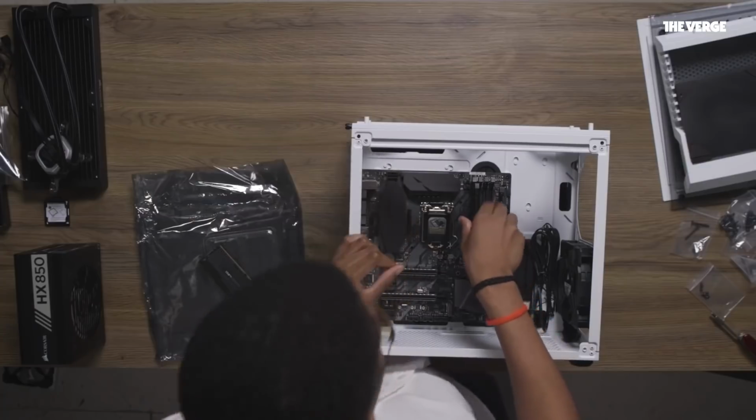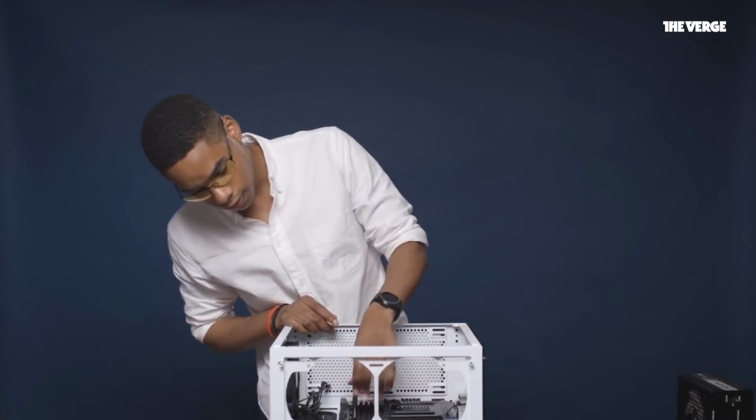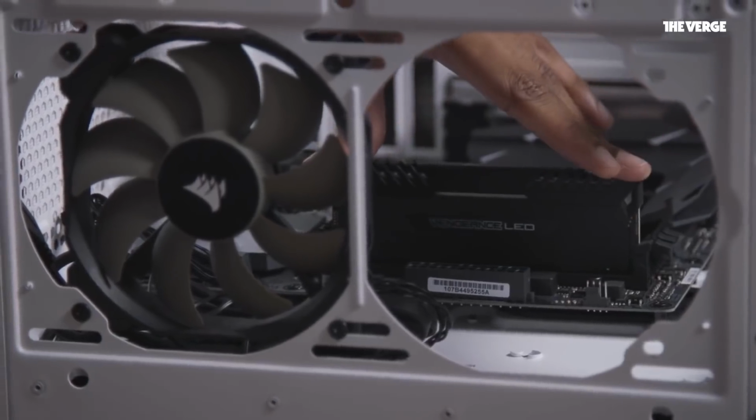So once you hear that solid clasp and you don't see the gold connectors on the side anymore, that's when you know the RAM is in. Step 3, we're going to install the hard drive, or in this case, the NVMe SSD.